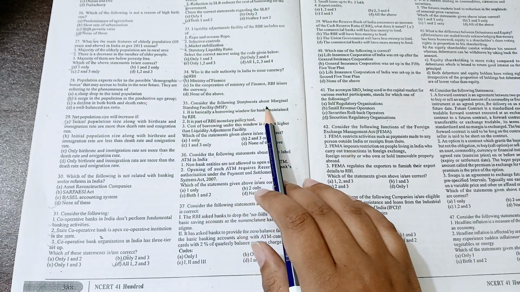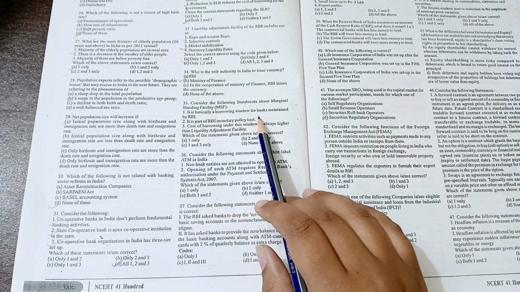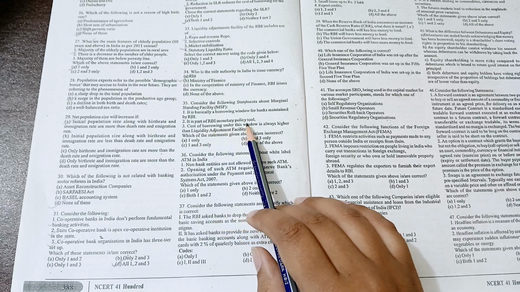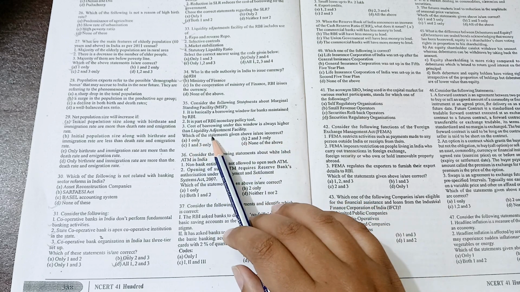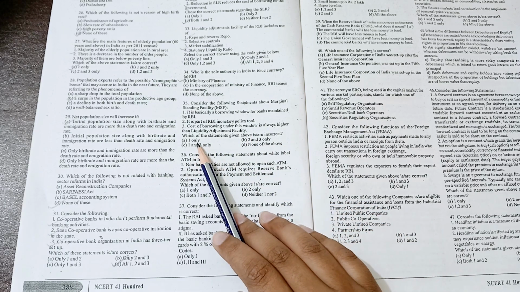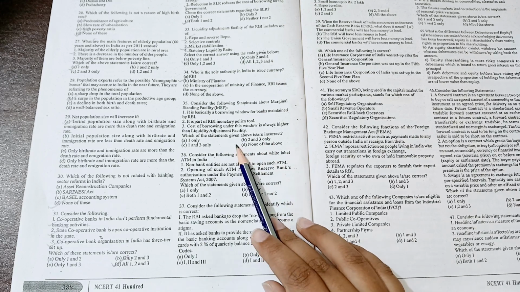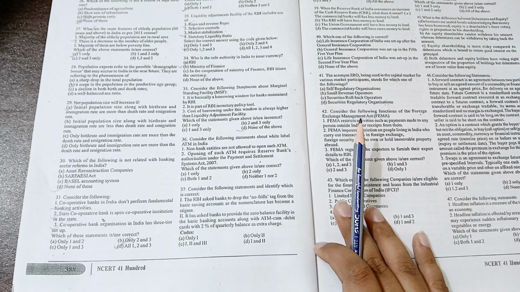Consider the following statements about marginal standing facility. It is basically a borrowing window for banks maintained by RBI. It is part of RBI monetary policy tool. Cost of borrowing under this window is always higher than liquidity adjustment facility. Which of the statements given above is or are incorrect? तो इसमें इनकरेक्ट पूछा है, तो इसका आंसर होगा ऑप्शन डी, नन ऑफ द अबव.